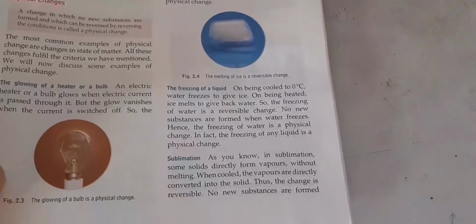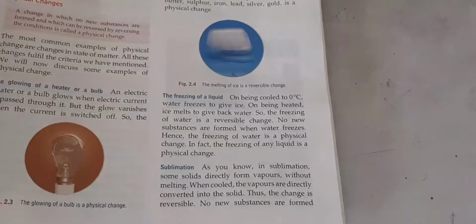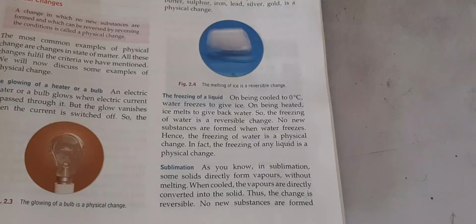Freezing of liquid, then sublimation. In freezing of liquid, we take water and cool it down to 0 degrees. Water will change into ice. Sublimation is also a physical change.